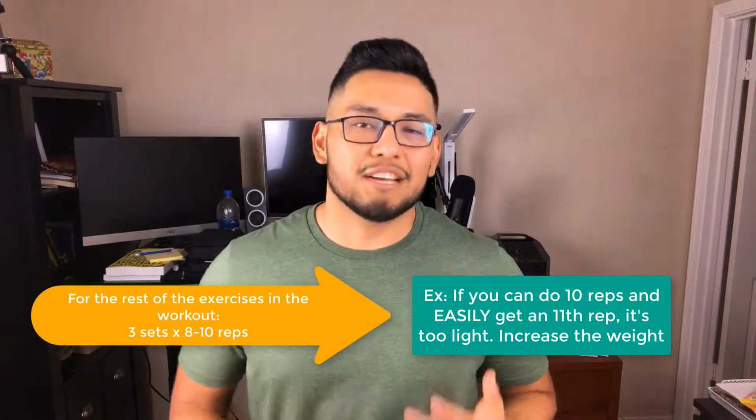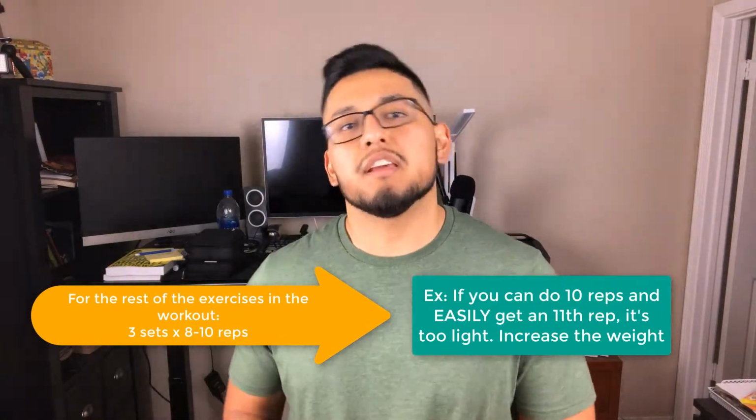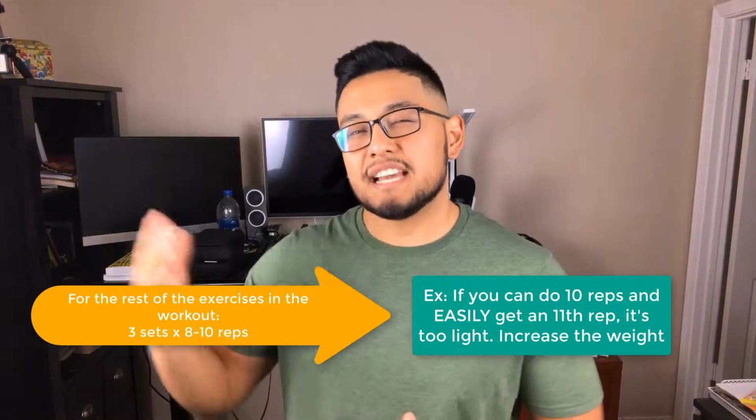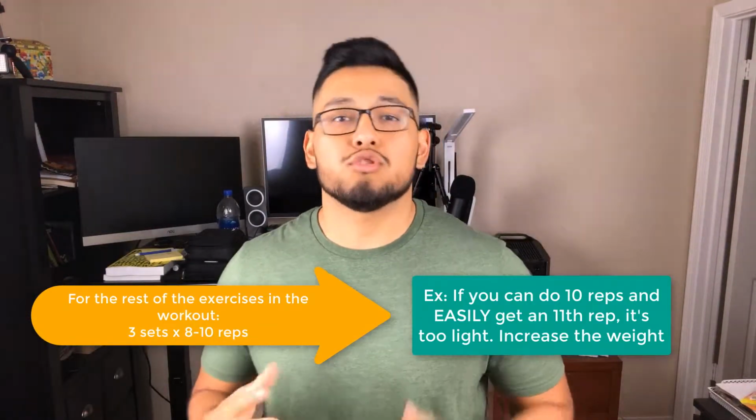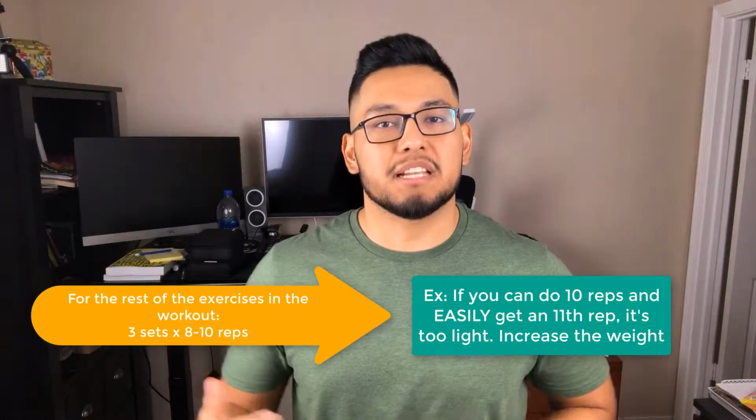Okay. And then for the rest of the exercises for a certain workout, you want to do like 8 to 10 reps, where the same deal, you want to choose a weight where you can get 9, but getting a 10th rep might be a little hard. So choose a weight and use that template for the rest of the steps that I'm about to lay out.